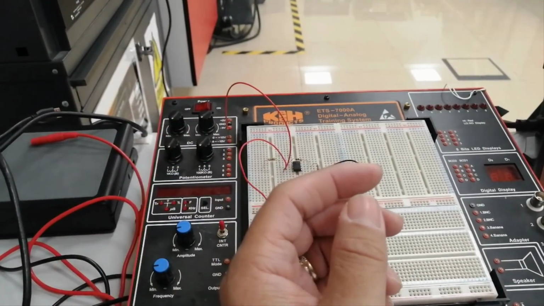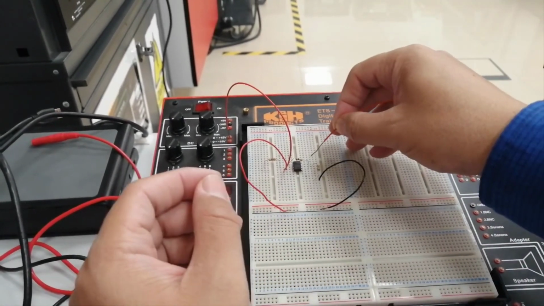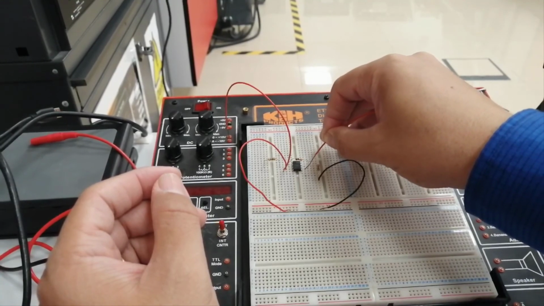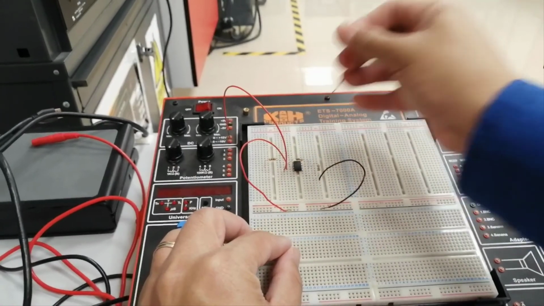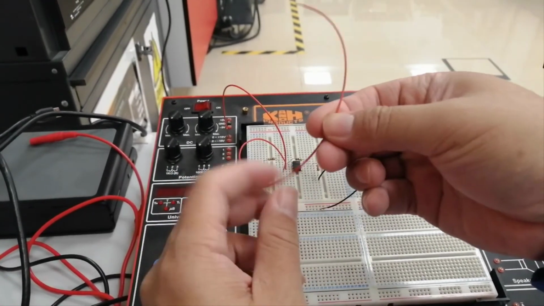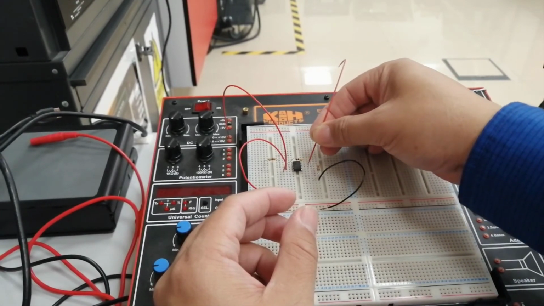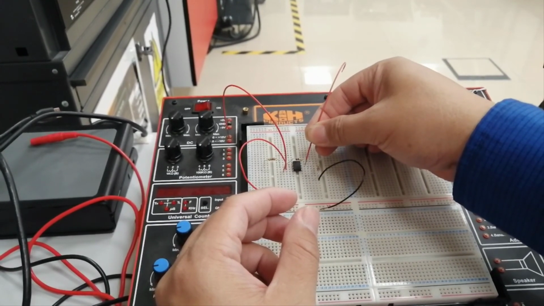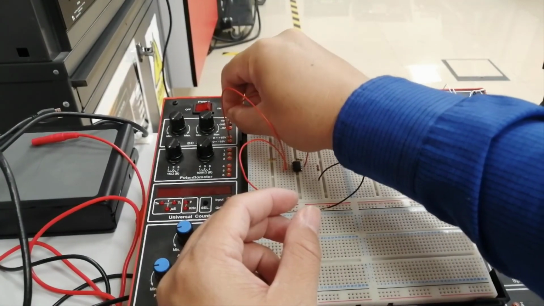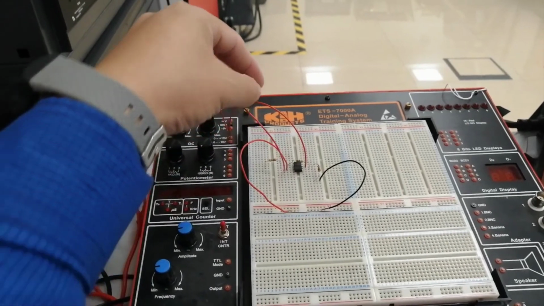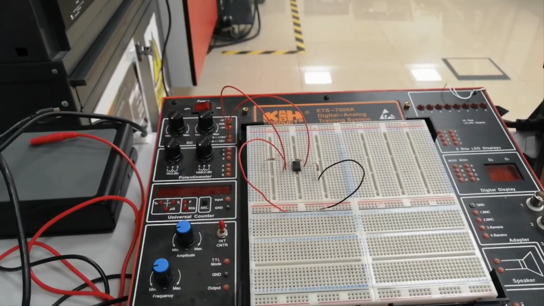Okay, like that. And number 7, connect it to the positive. So this is 5, 6, 7. Here, connect it to the, okay, I need a little bit longer wire. So this is 5, 6, 7, okay? So connect it here. Okay, connect it to plus 15. All right. Okay, like that.